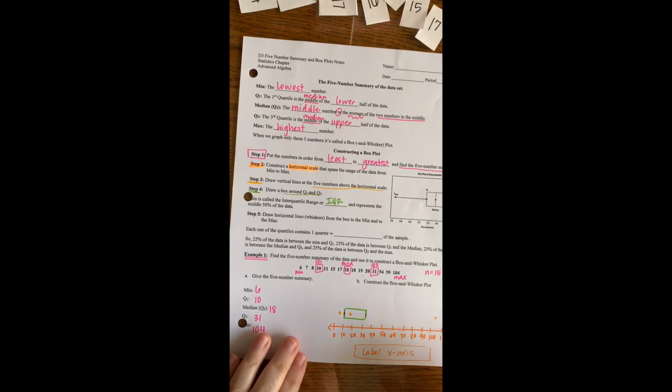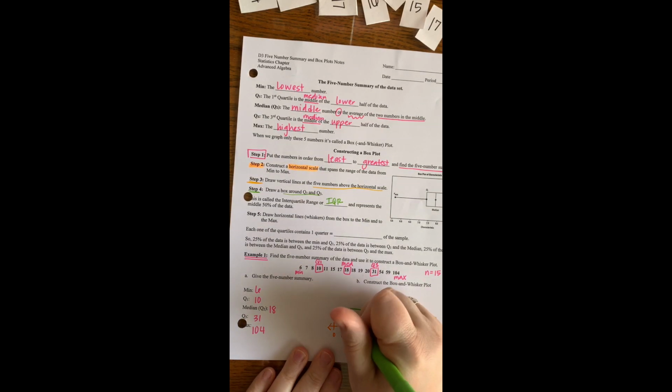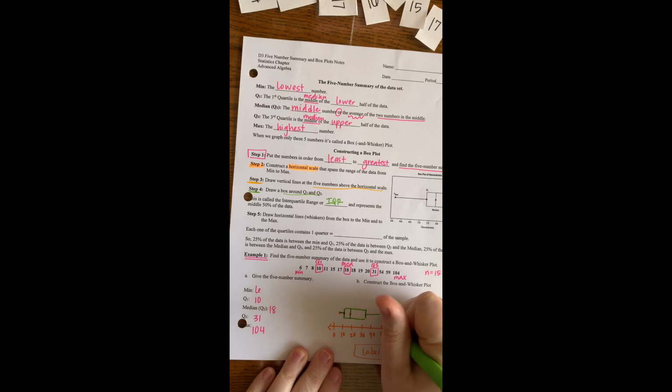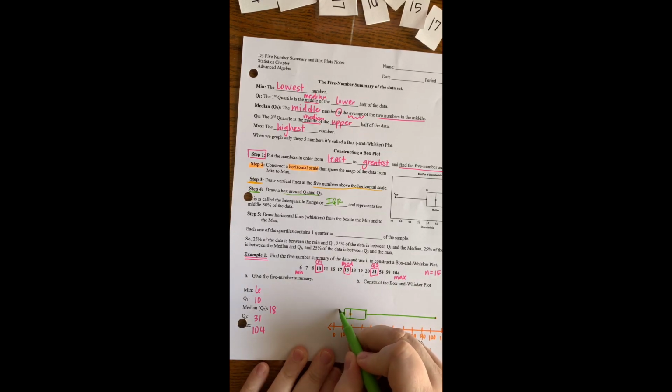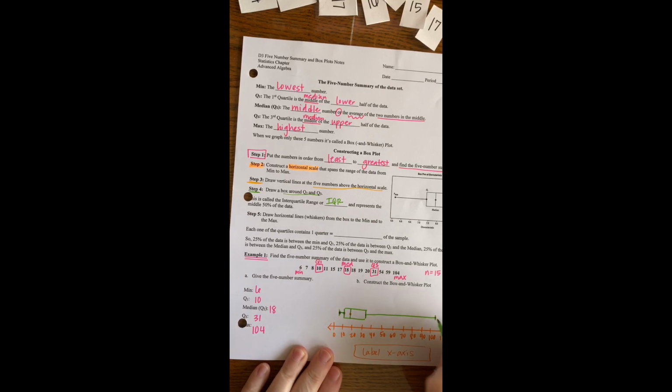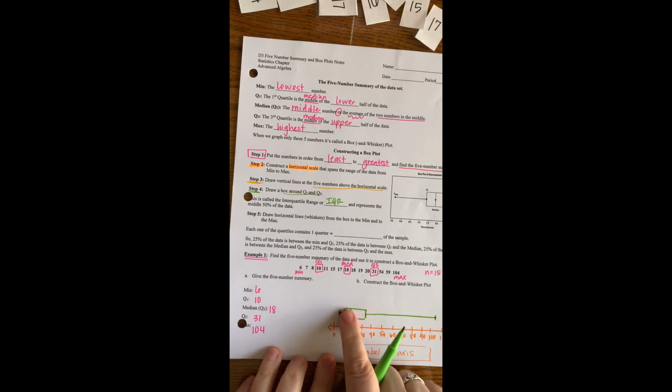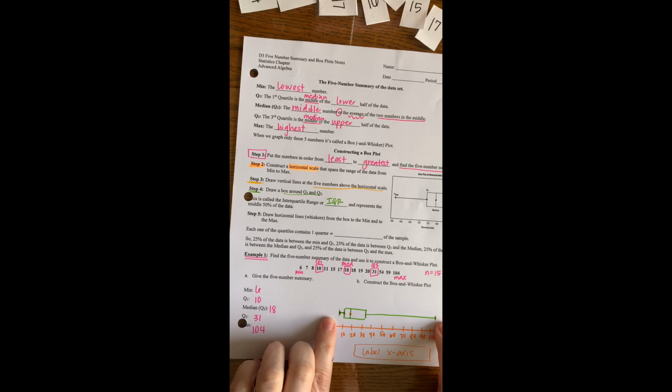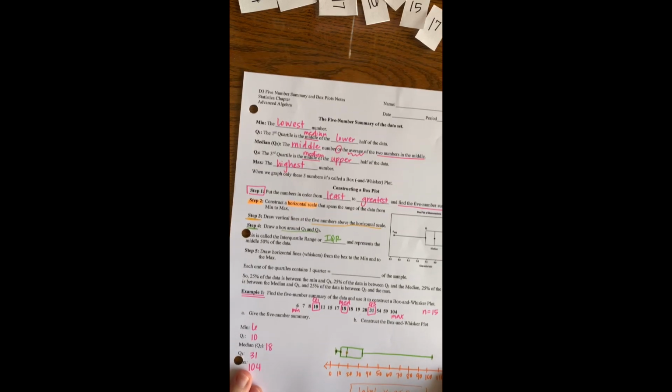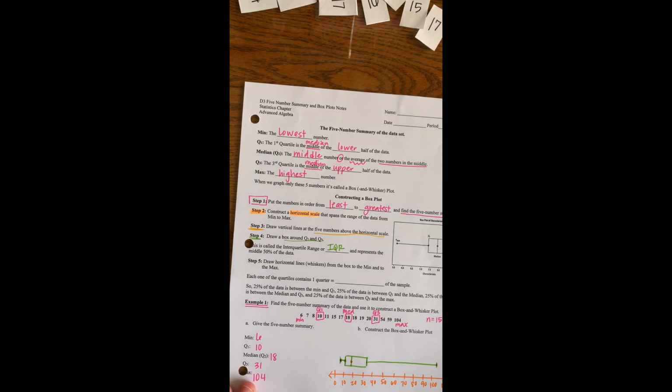And then we're supposed to draw some lines out to the edges. So go all the way out to the ends, and those would be your whiskers. And it doesn't matter if you put dots there or if you put lines. But here's our box, and those are our whiskers. Okay. So now we've drawn those horizontal lines as well.